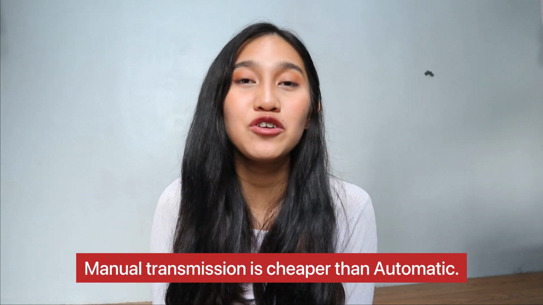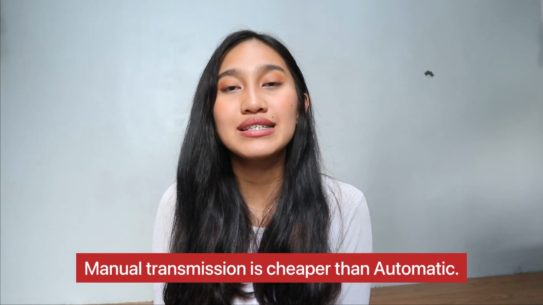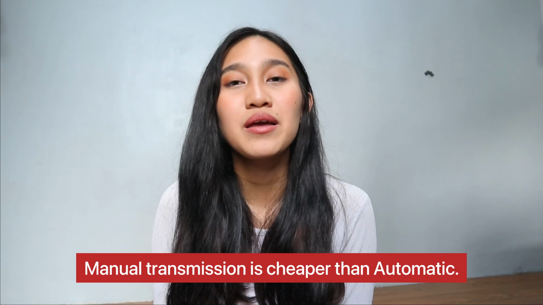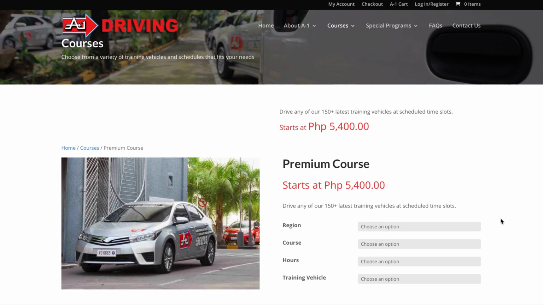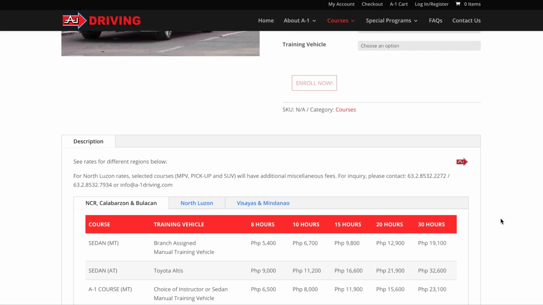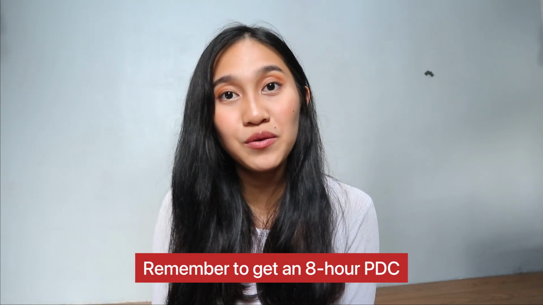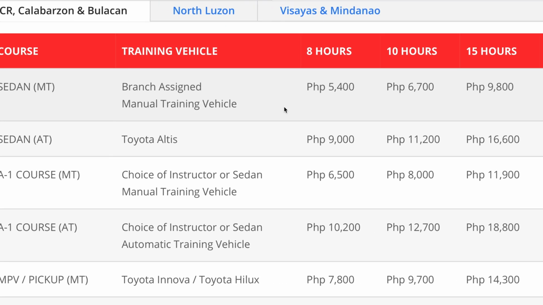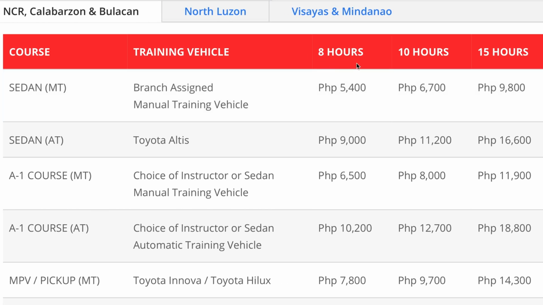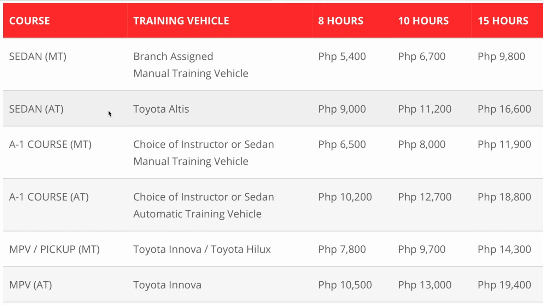Manual ang gamit nyo, mas mura ang PDC, and kung automatic naman, medyo nakakataas yung presyo niya. So, chinek ko yung A1 driving. Ang pinakamura na makukuha nyo doon is 5,400 pesos for 8 hours. Remember ha, when you're going to get your PDC, 8 hours dapat. At least 8 hours. Cheapest you can get is sedan. For manual transmission, 5,400. Automatic transmission, the cheapest you can get sa A1 driving is 9,000 pesos. So, 8 hours na yon.